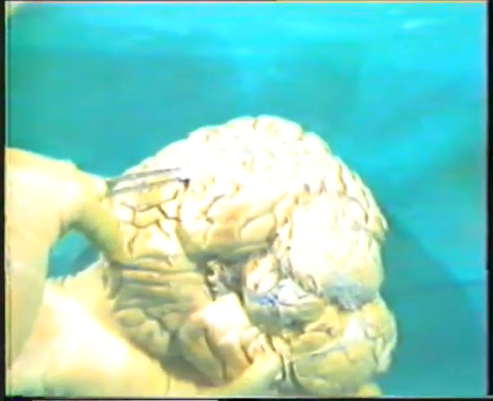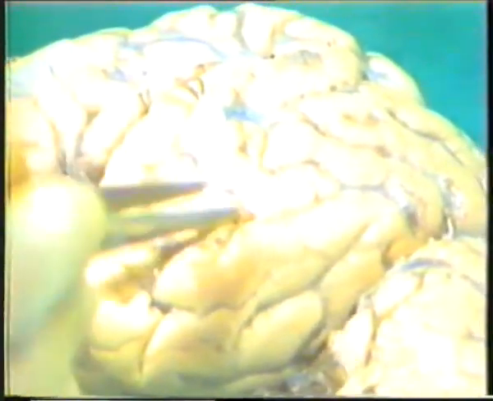It is a soft vascular membrane which directly covers the surface of the brain and dips into its sulci and fissures. This is the pia mater, seen dipping into a sulcus on the surface of the brain, carrying with it the blood vessels.